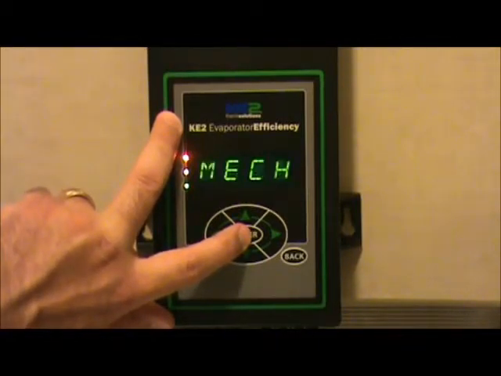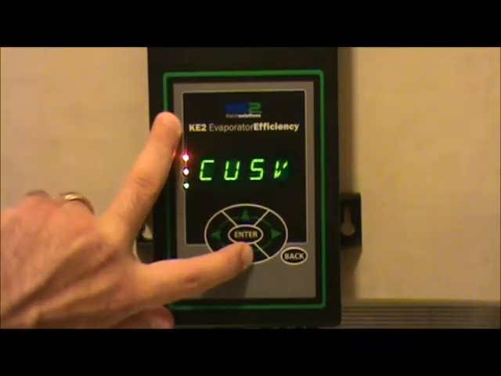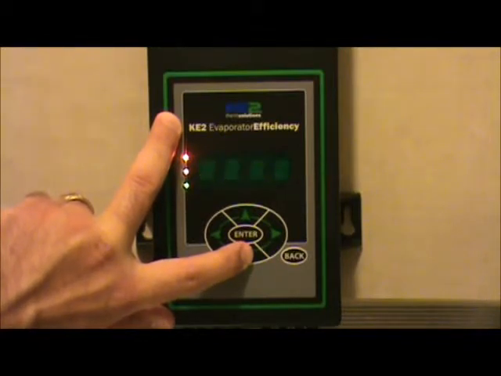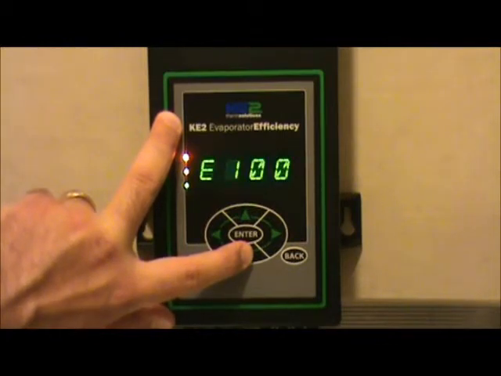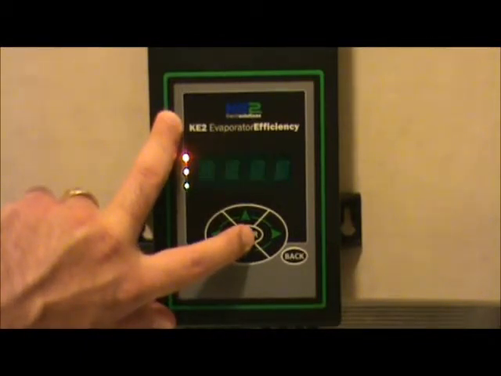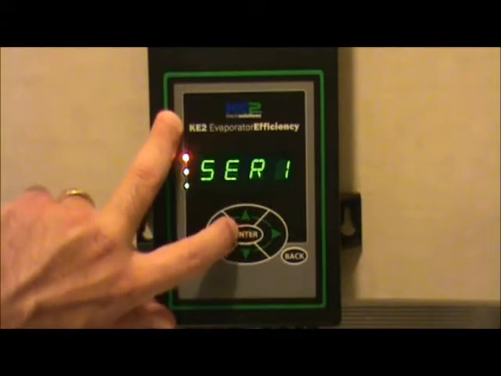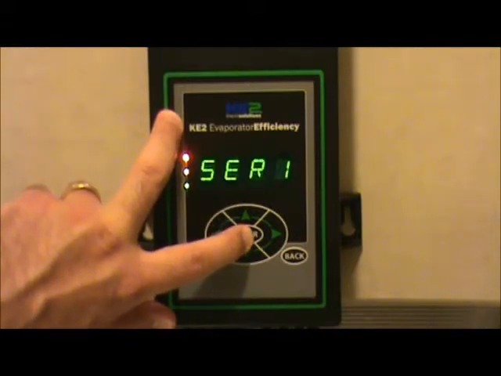The third and last option you have is the expansion valve type. You can use a mechanical expansion valve or one of the variety of electronic expansion valves in the menu, or a custom electronic expansion valve. In this example, we're going to use one of the electronic expansion valves already listed in the menu. So for our example, we're going to use an SER valve, which is a Sporlan expansion valve. Once you have that valve selected, we push and hold the enter key down again for 3 seconds.